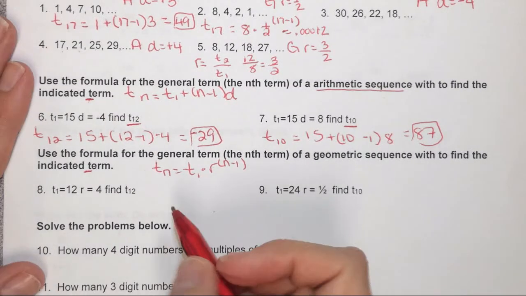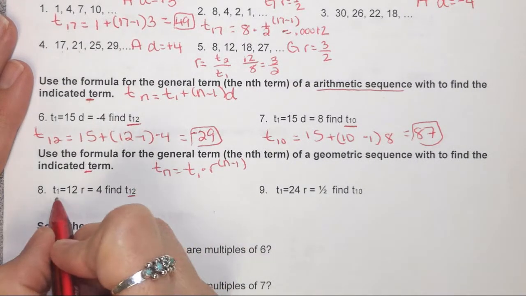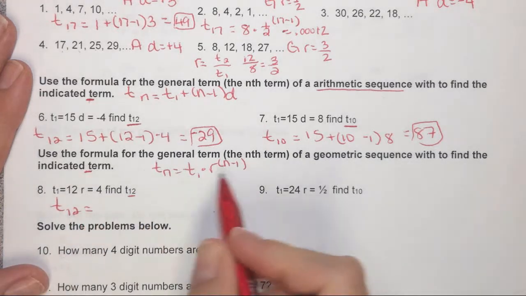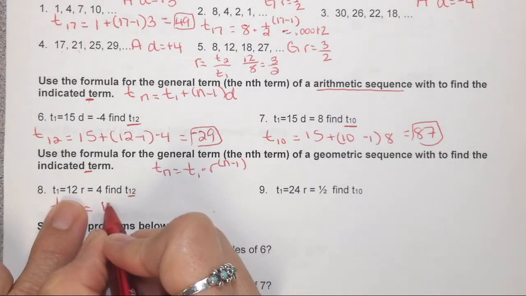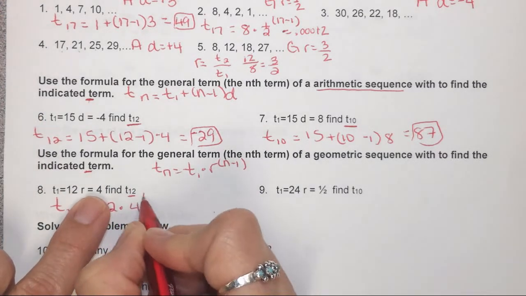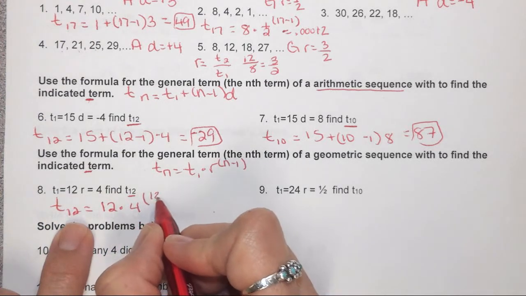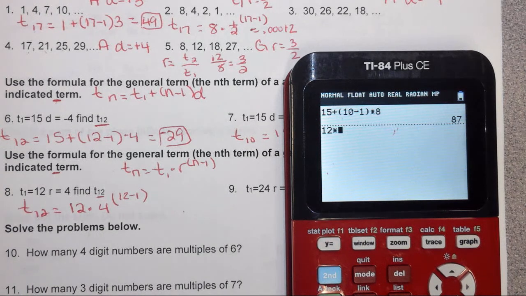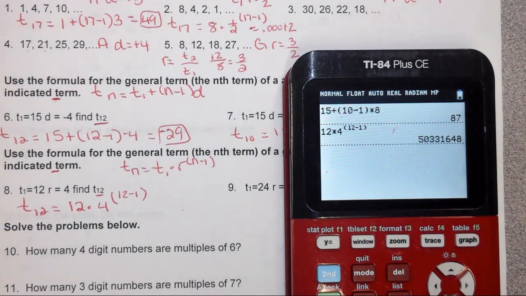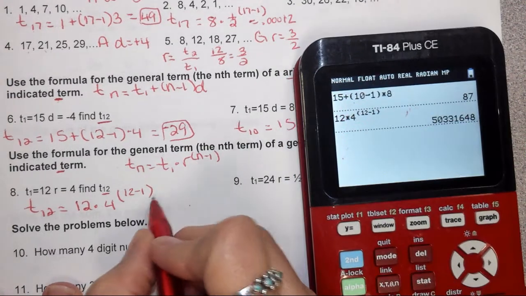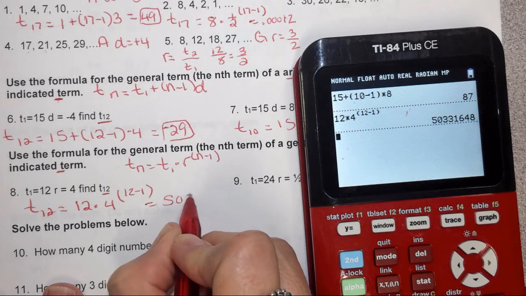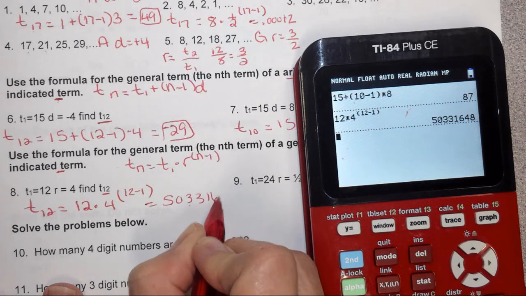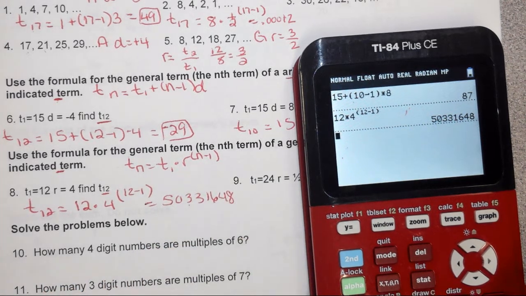Okay, so they want me to find the 12th term. So the 12th term is equal to the first term times r to the n minus 1. I'm going to type that in my calculator. So 12 times 4 raised to the 12 minus 1. You get a large number. It's okay, we write the whole thing down. 0, 3, 3, 1, 6, 4, 8.